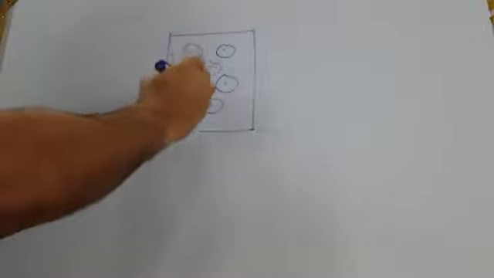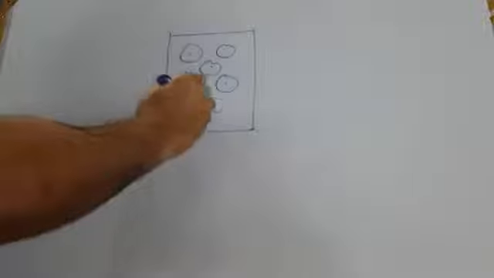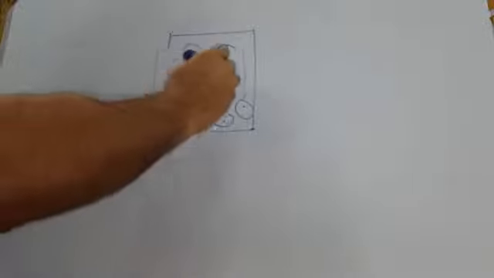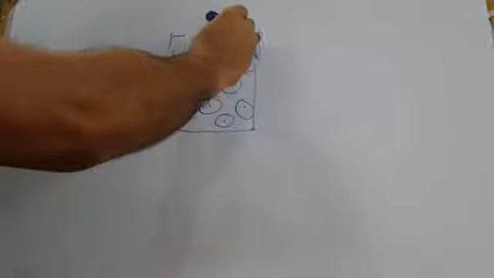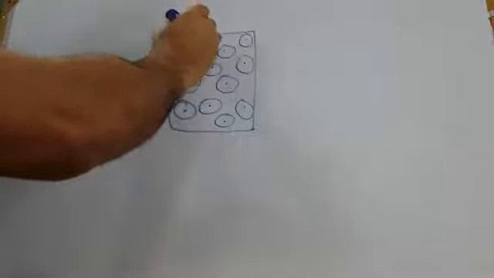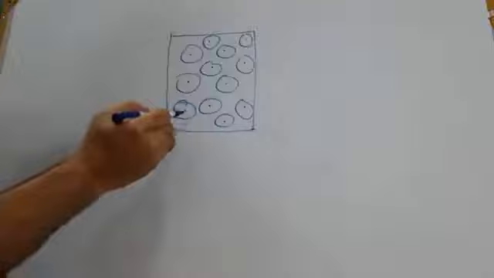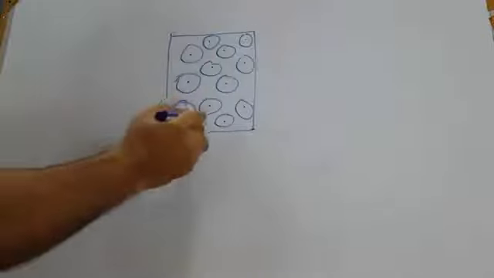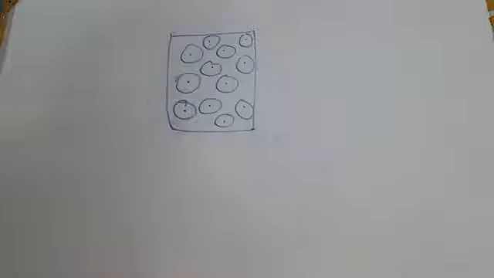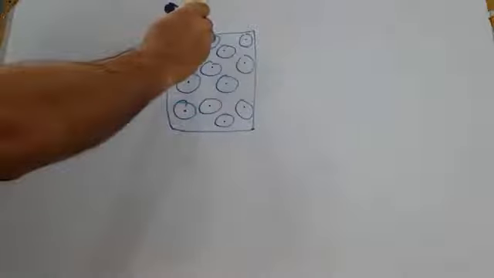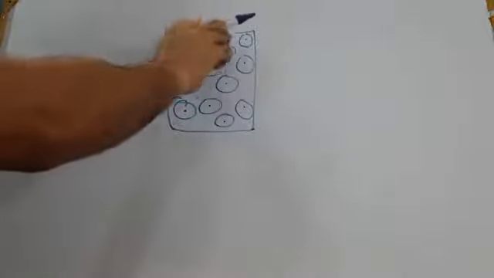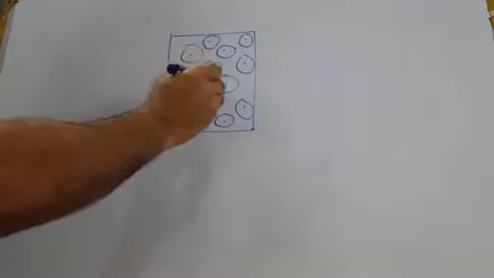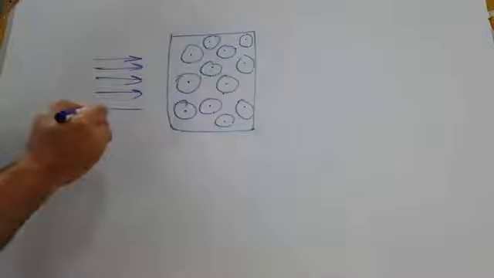It's atomic hydrogen. And we know it well that the gaseous atomic state is the simplest form of matter. All these are surrounded by one electron and one proton in the nucleus.